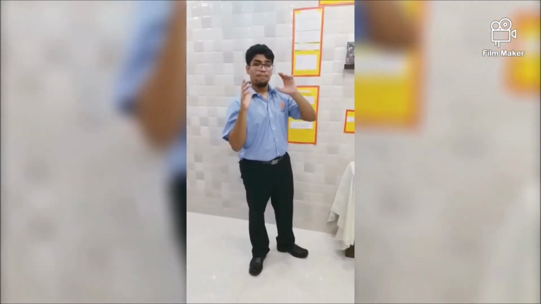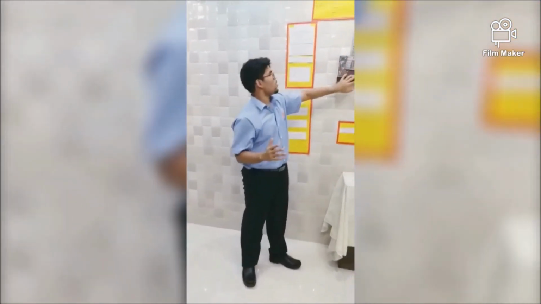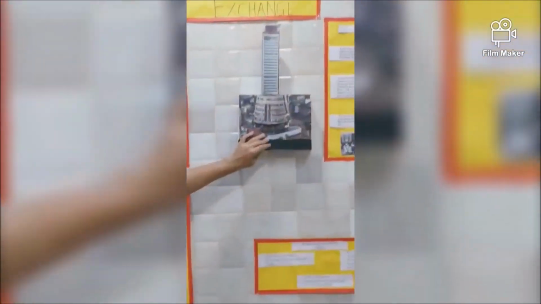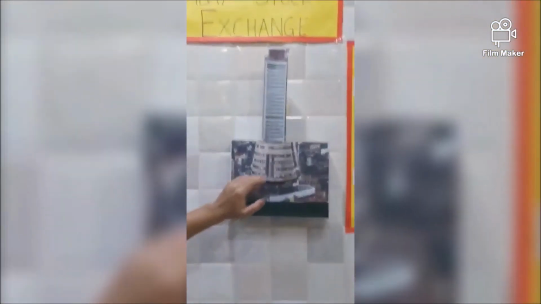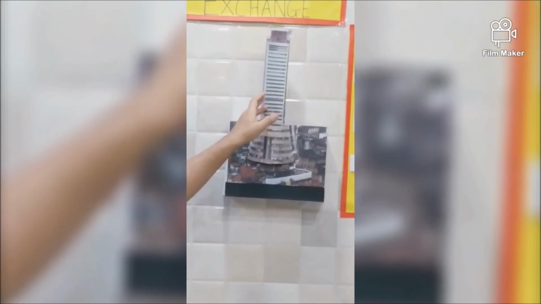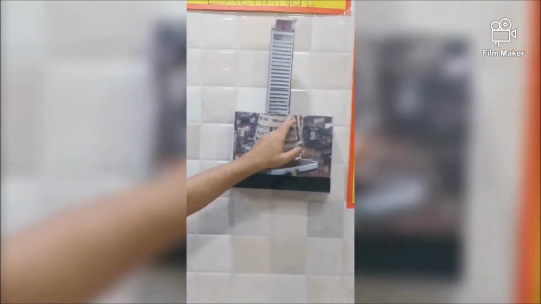Now, last but not the least, the model of the Bombay Stock Exchange, how it looks. This is the model. As you can see, this is where all the big companies are listed, and this is where the shares are made and the shares are sold.